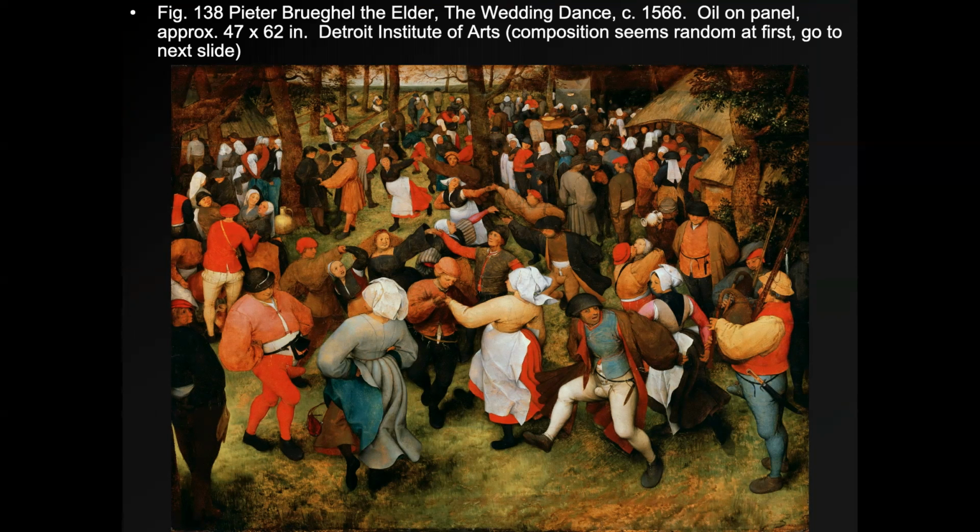This is Peter Bruegel the Elder and his Wedding Dance, which is actually at the Detroit Institute of Arts. As a side note, when the city of Detroit went bankrupt, there was a danger, luckily that didn't happen, that they would have to sell some of the paintings at the DIA. So Christie's, which does valuations for paintings and sells paintings, did a valuation of all the paintings they thought were expensive at the DIA. This particular painting was valued as the most expensive in the DIA, and it was valued in 2011 at $250 million.